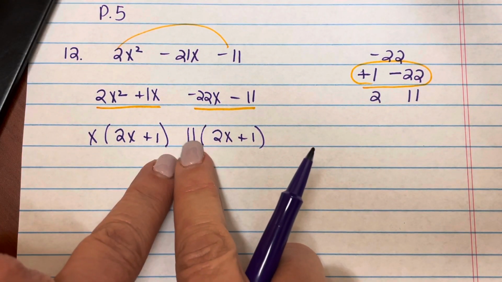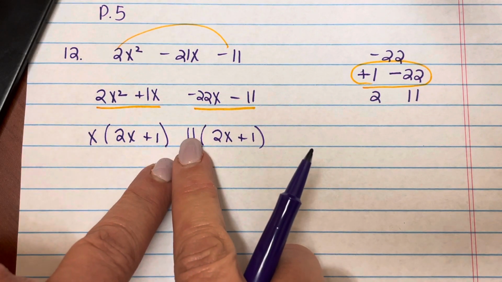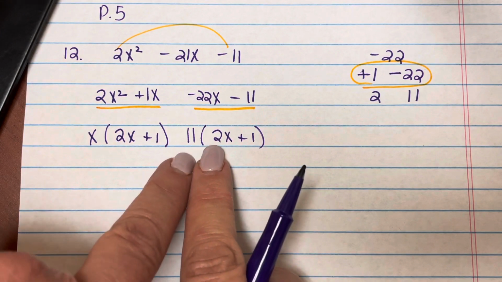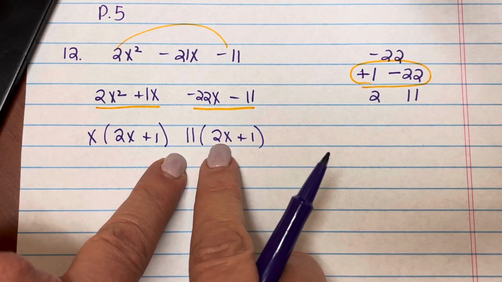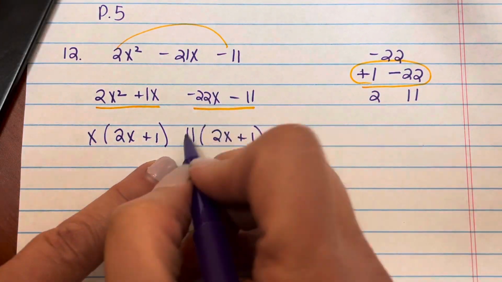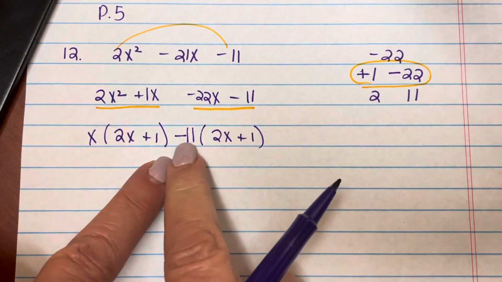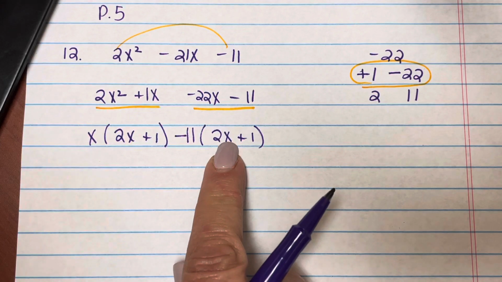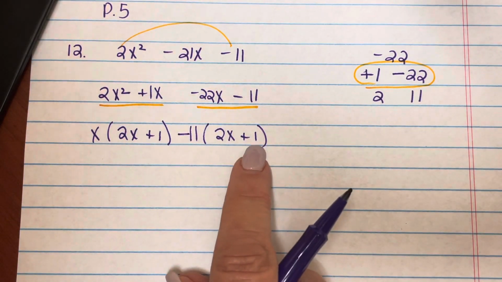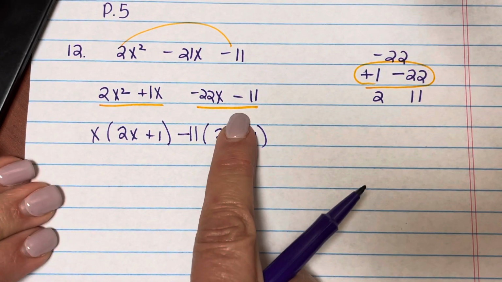I need to decide, is this a negative 11 or a positive 11, or should I put a plus sign here or a minus sign? So let's multiply it back. 11 times 2x needs to equal negative 22. So that needs to be a negative 11, because negative 11 times 2x is negative 22. And negative 11 times positive 1 is negative 11.